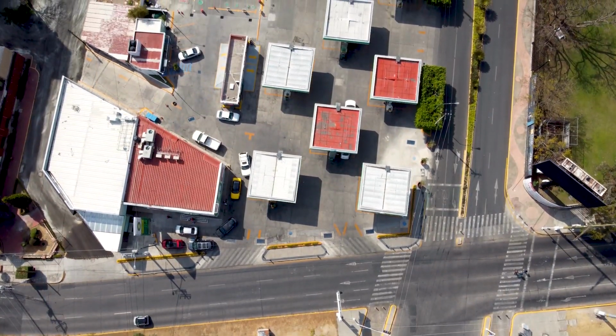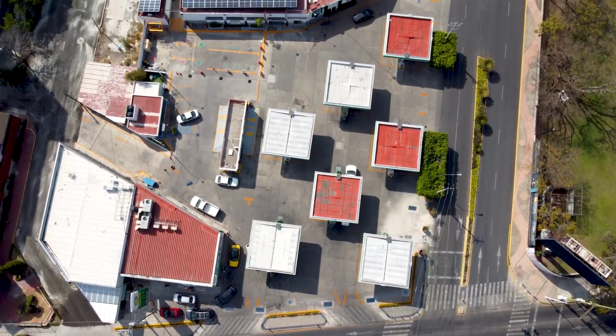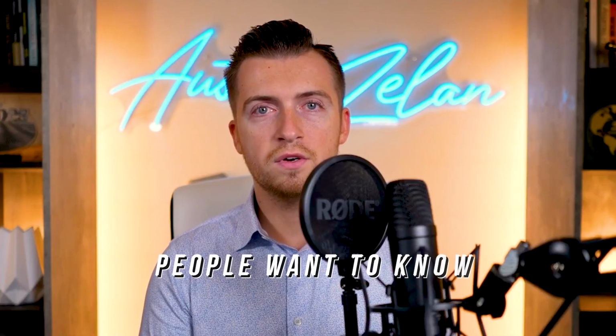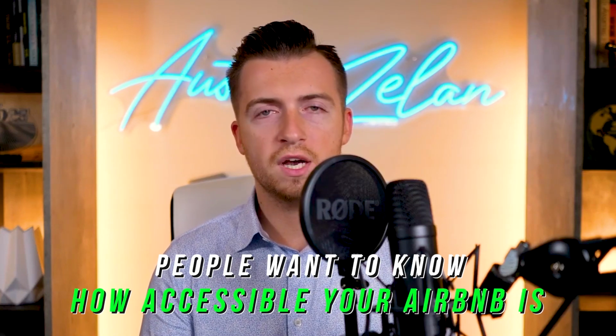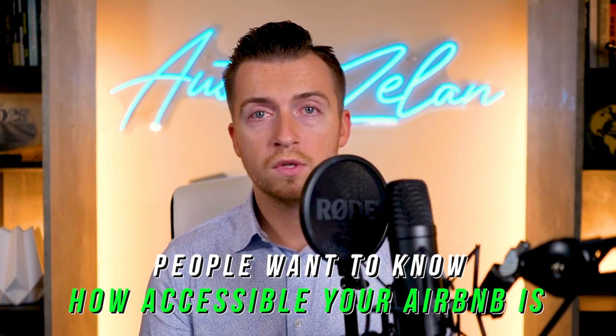Hey, this house is 5 minutes away from the beach. We have free bikes for you to use in the garage. This is actually only 2 minutes from the nearest gas station or convenience store or whatever it is, right? These are things that people want to know, because if they're new to the area, they might not even know where that house is, and they want to know, hey, how accessible is the beach? How accessible is this? Is there a pool? Is there a hot tub?